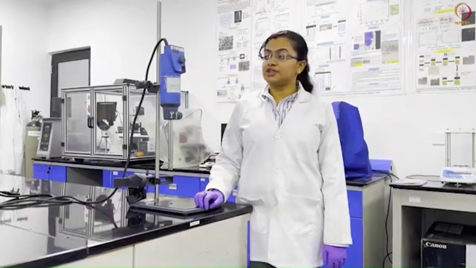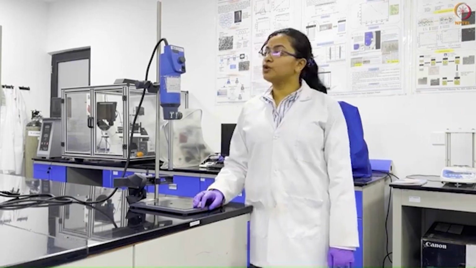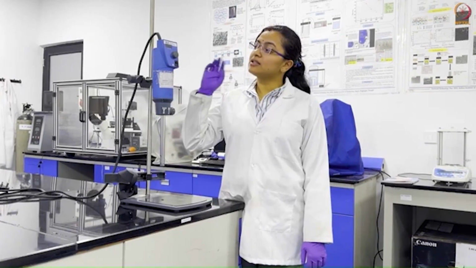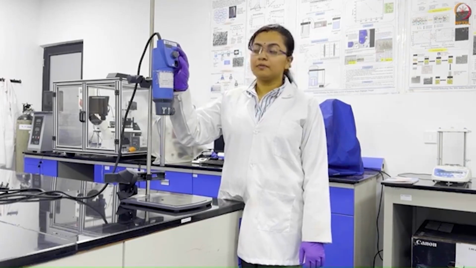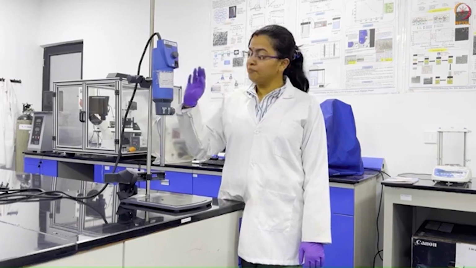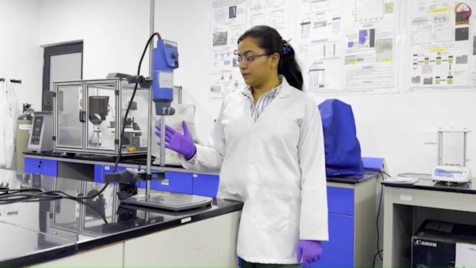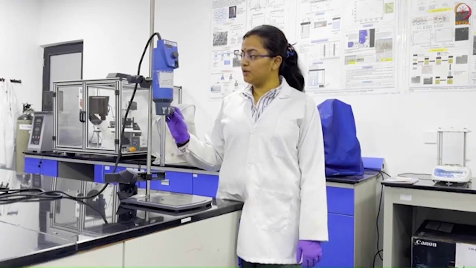Welcome to our demonstration on the T25 Ultra Turrax homogenizer. This is the switch on and off switch. Then this is the RPM control from low to high, and this is the shaft. We can unplug the shaft and afterwards clean it from here.